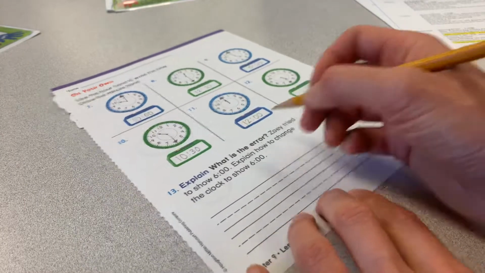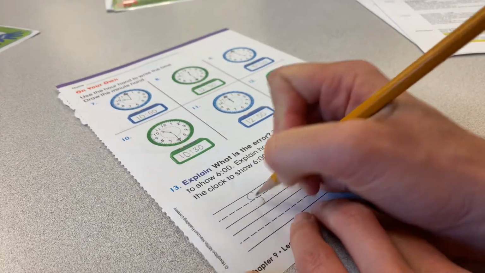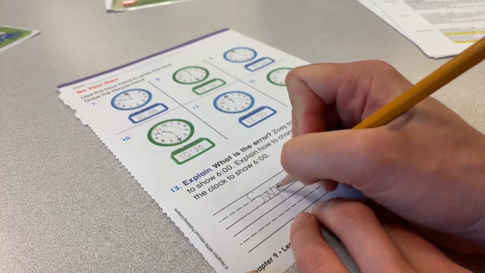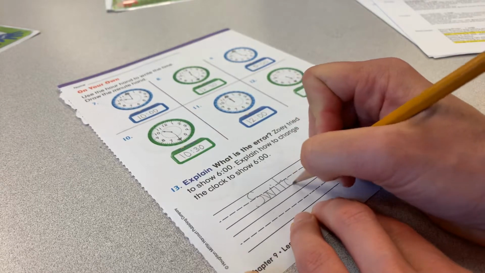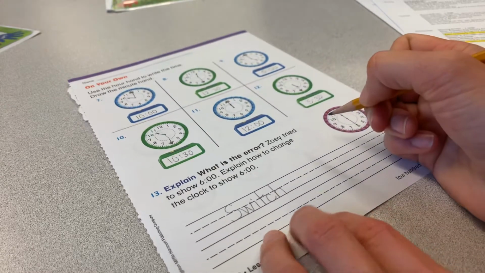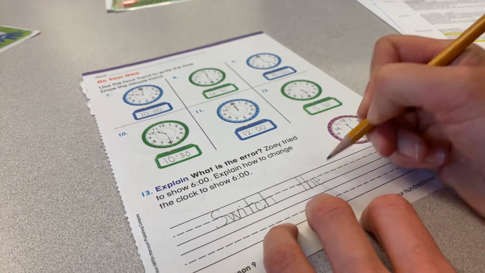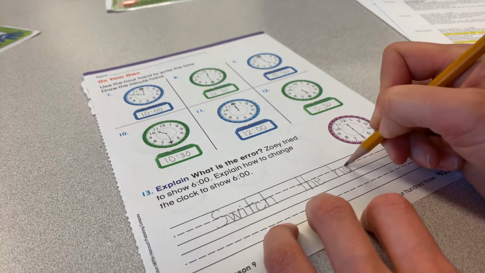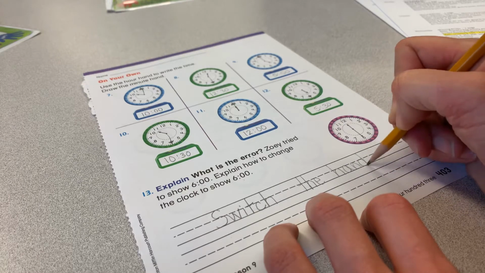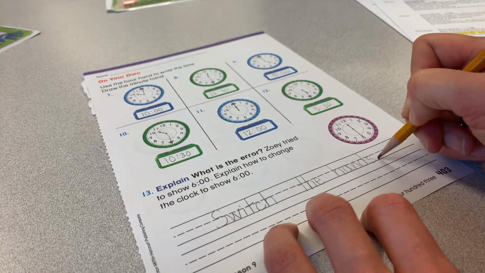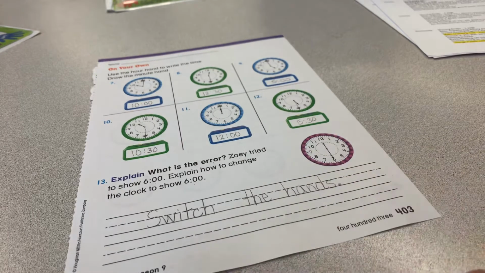Let's say that together. S-w-i-t-c-h. Switch the hands. So the hands are pointing in the right places, but they're mixed up, aren't they? Switch the hands.